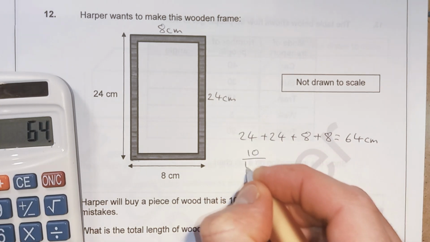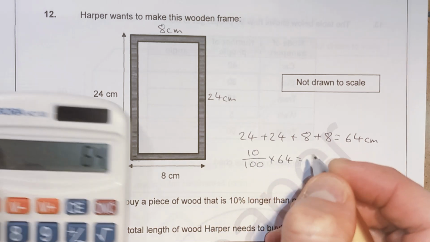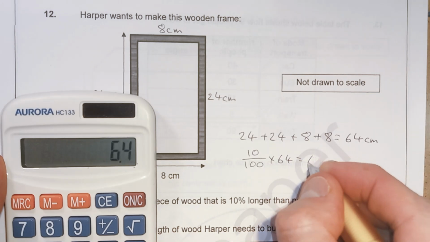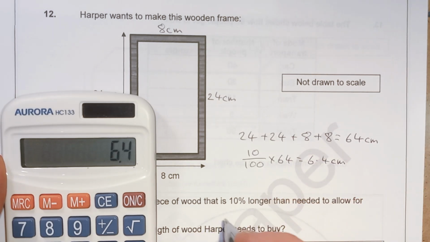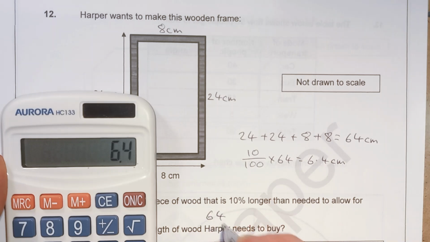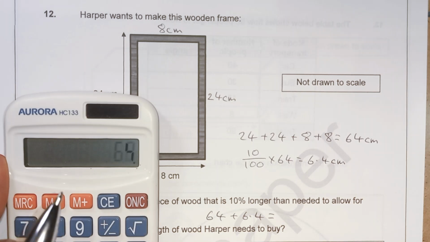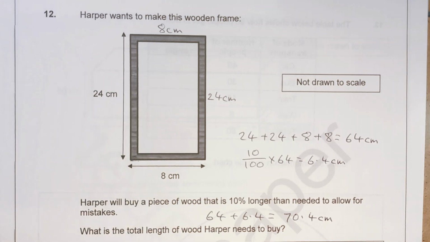And 10% of 64 is going to be 10 out of 100 times 64, which is 6.4 centimetres. So the total that he needs will be 64 plus 6.4. We've got 6.4 in there already, so add on the 64, which gives us 70.4 centimetres.